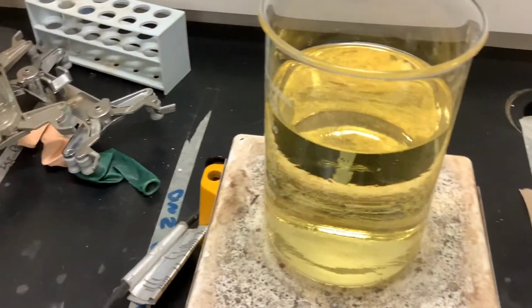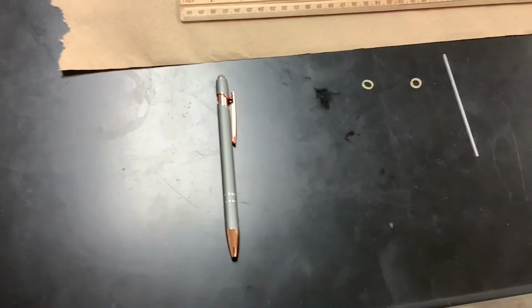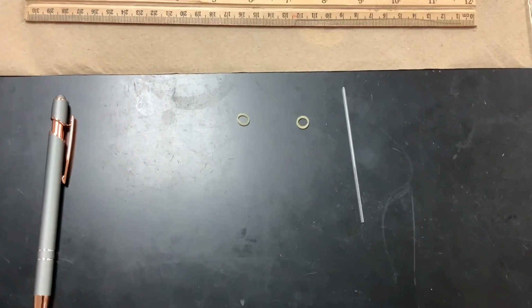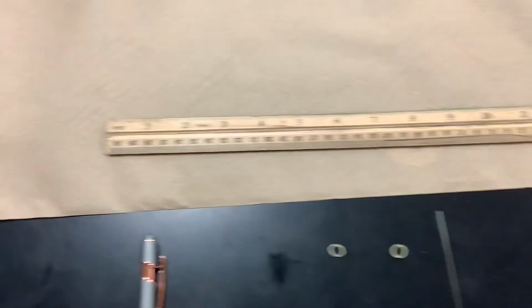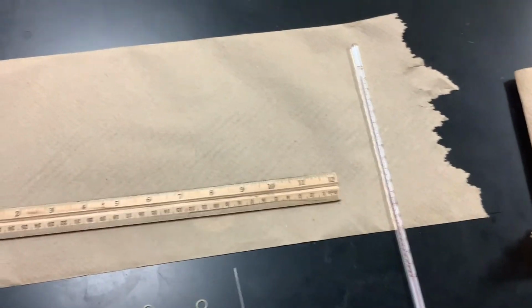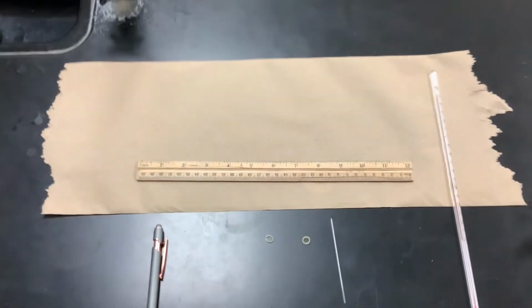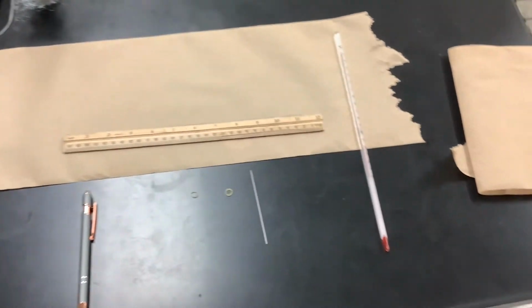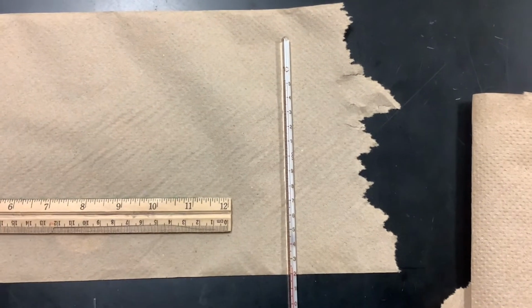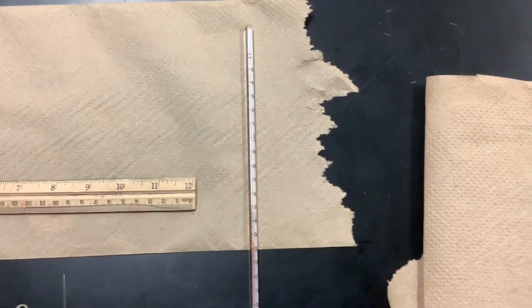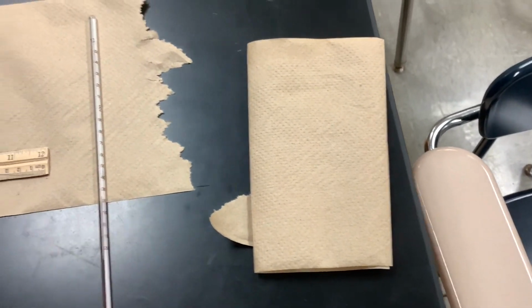Okay. Back at your table, you're going to have a bunch of stuff ready. You need a pen. You need some dental rubber bands. This is a closed end capillary tube, and if it lets me, so you see that end is closed and that end is open. You're also going to have a ruler. You need this paper towel underneath your ruler, so about that size. And then again, you have your own 150 degree thermometer, and then you have an extra piece of paper towel.